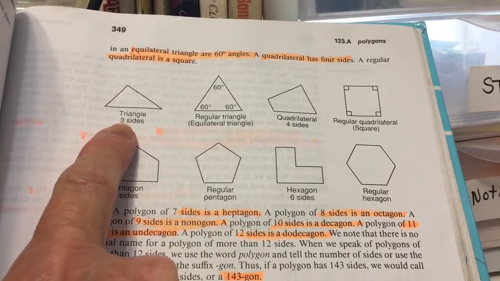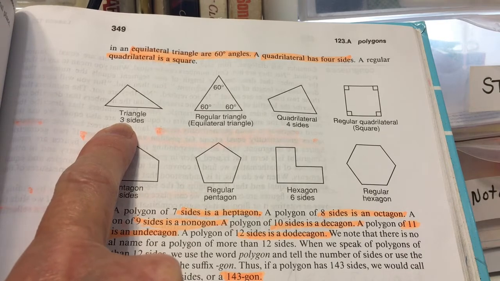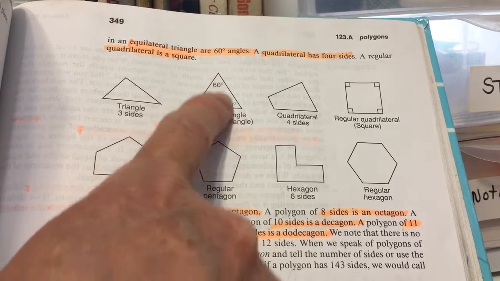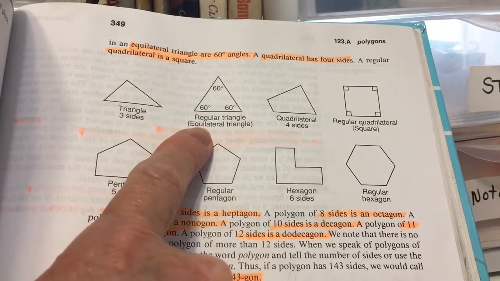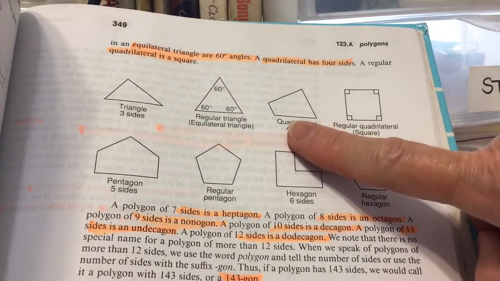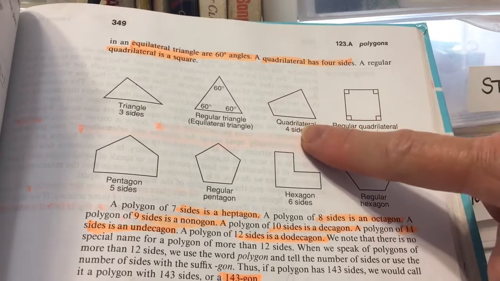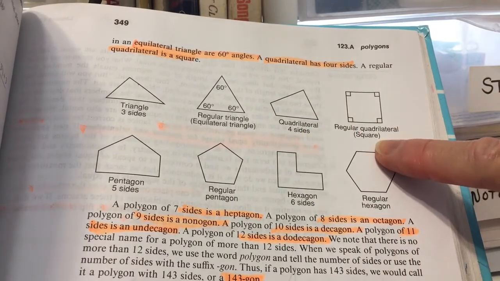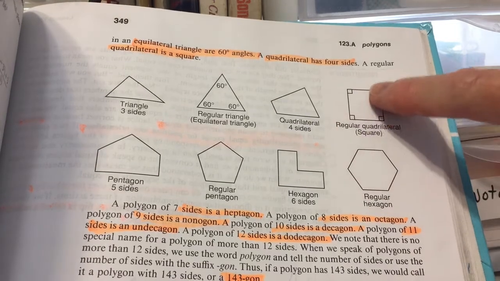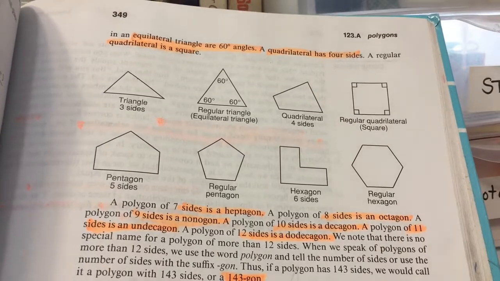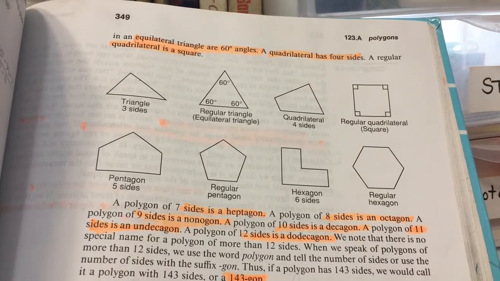3 sides is a triangle. And then a regular triangle has all the sides the same and all the angles the same. So this is a regular or an equilateral triangle. A quadrilateral is a polygon that has 4 sides. And a regular quadrilateral is a square because it has all the same sides and all the 90-degree angles.